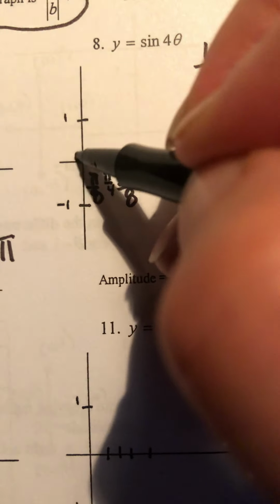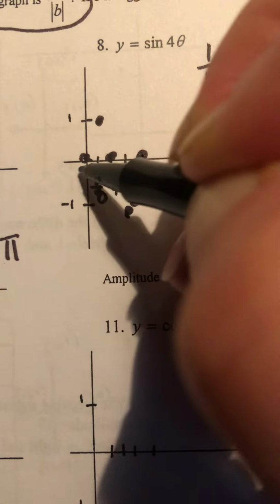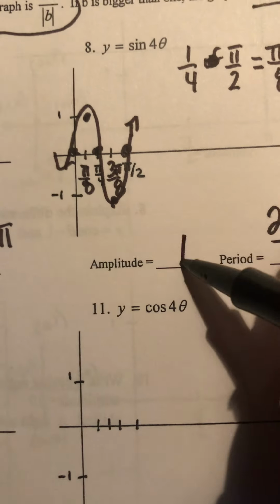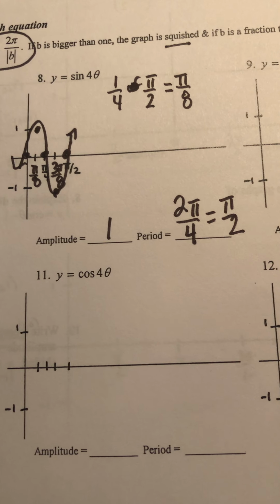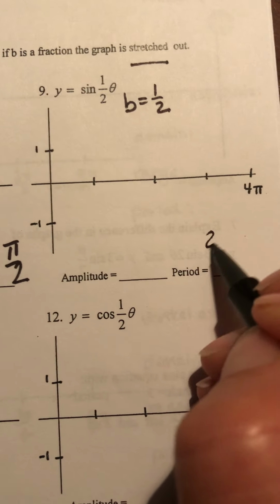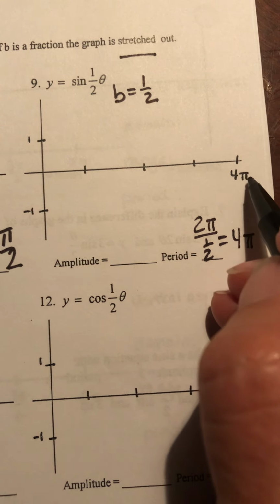That's the hardest one we'll do. I call this one super squished, right? And we want those tick marks to be close together so we can see that it's super squished. The amplitude is still 1, by the way, period now pi over 2. The next one, when we have b as a half, is nice because it's going to stretch us out. 2 pi divided by a half is 4 pi.